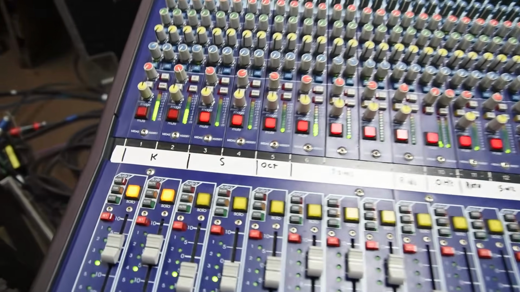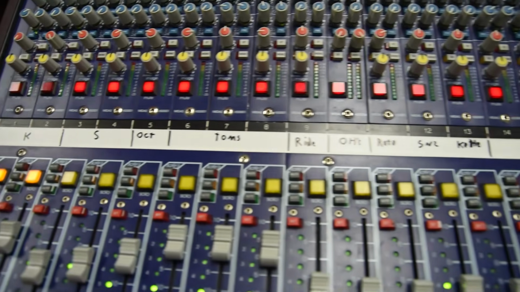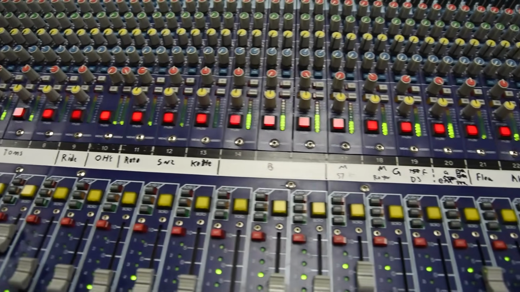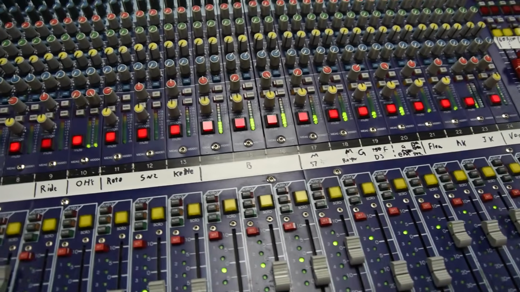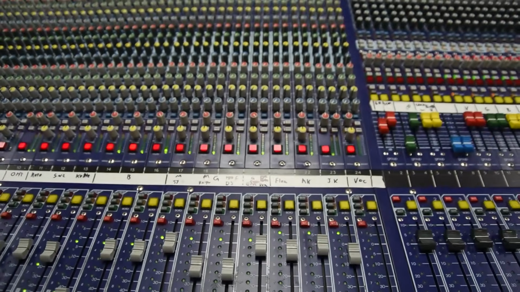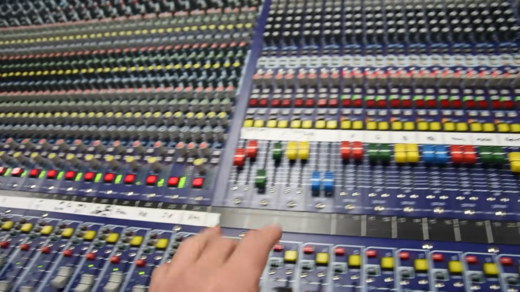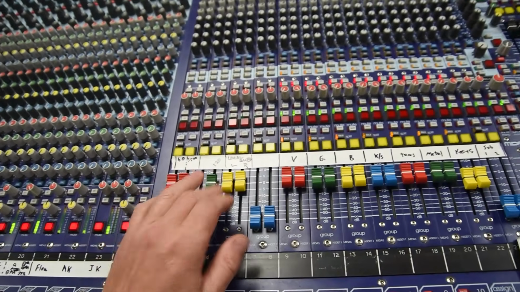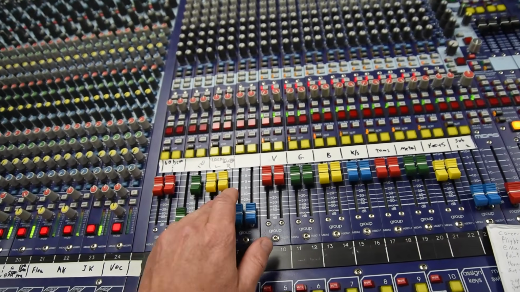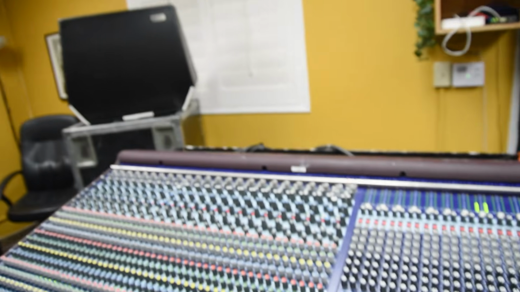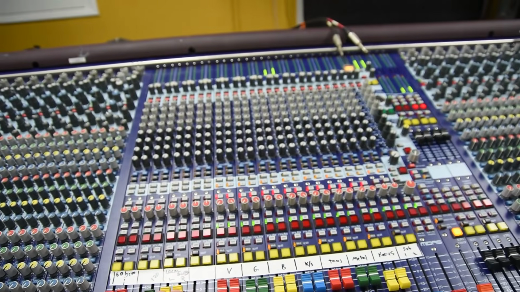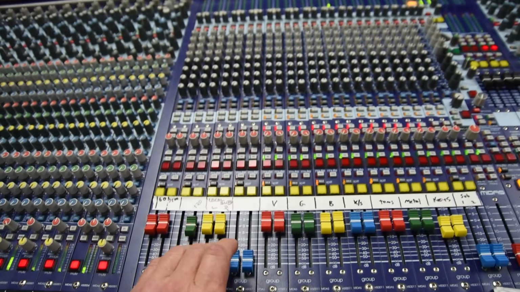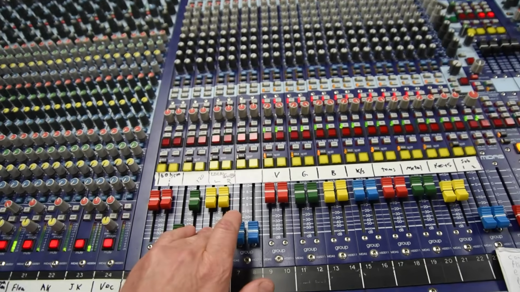Here's the console. It's still got channel labels on it, which, as soon as I memorize everything, will go away. The band's rehearsing right now, as you can see. All my channels come in. PCM 60, H3500, 120. This is subwoofers for the super wedges here. They have subs on an aux send, and this allows me to send to those.